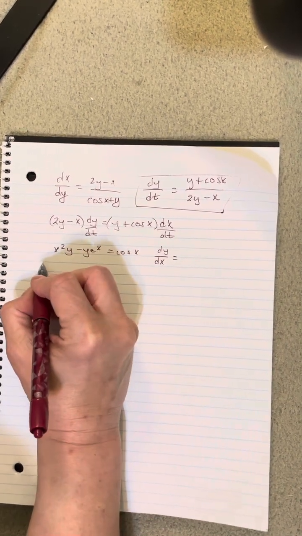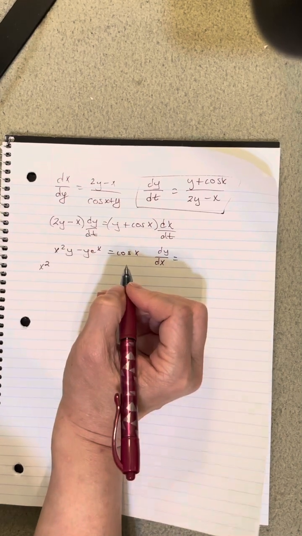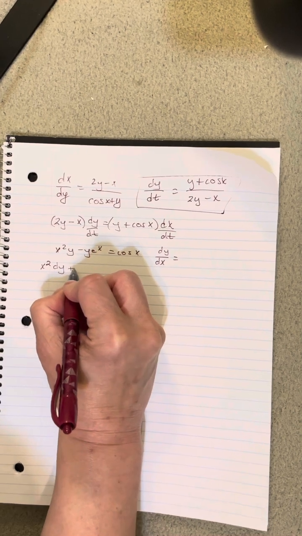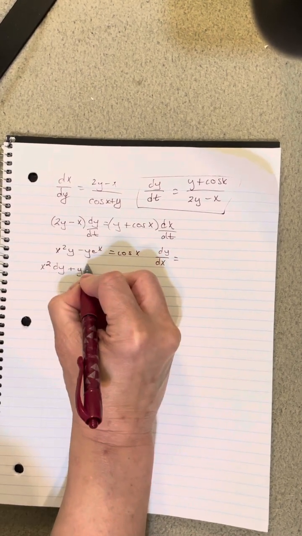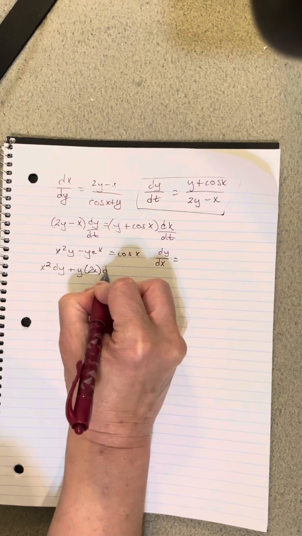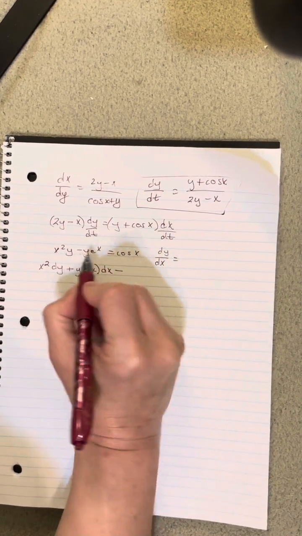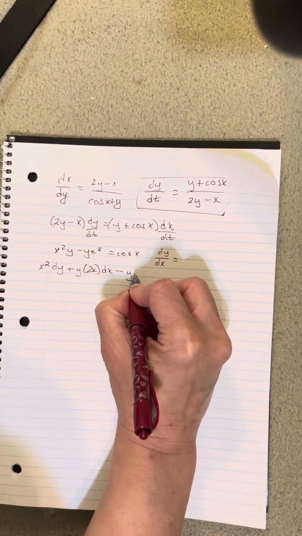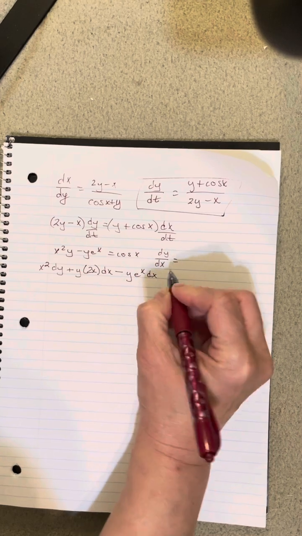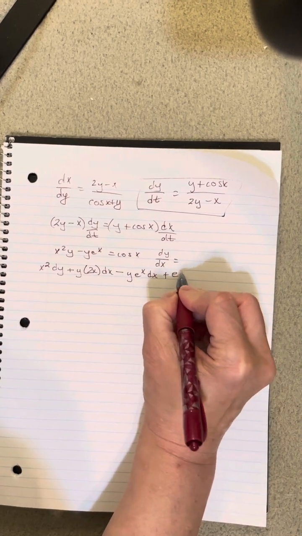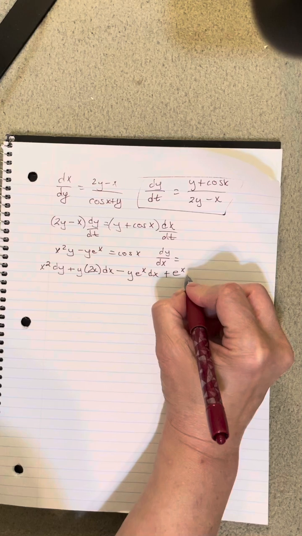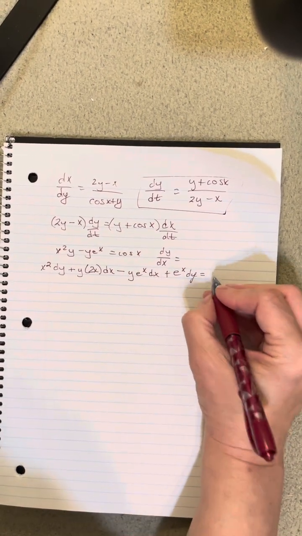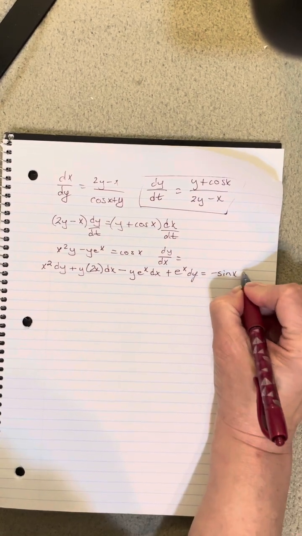This is multiplying, so we follow our song. 1, derivative of y goes away, but dy, 1d2 plus 2, so y, and then the derivative of this one is 2x dx minus, here I have another multiply, so I'm going to follow the song again. 1, which is y, derivative of e to the x is e to the x dx, 1d2 plus 2, that's e to the x, derivative of y goes away, but that's dy, equals derivative of cosine goes to negative sine dx.